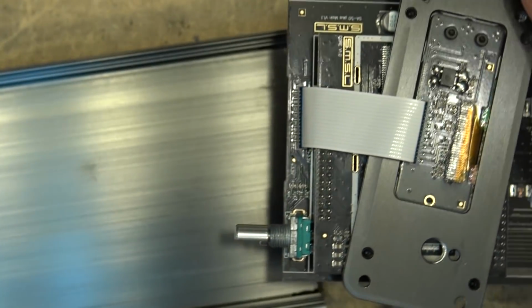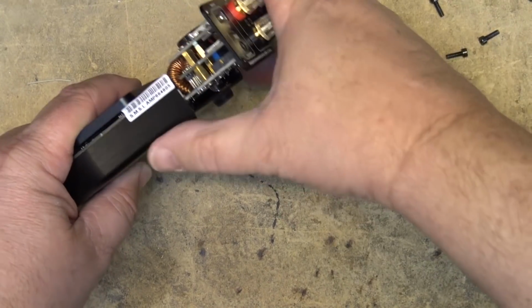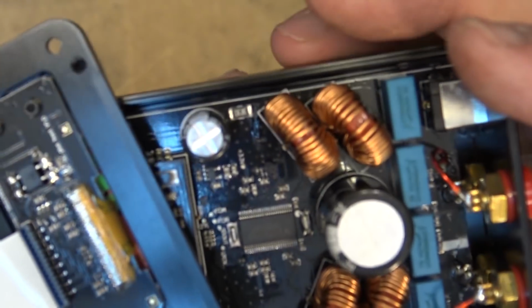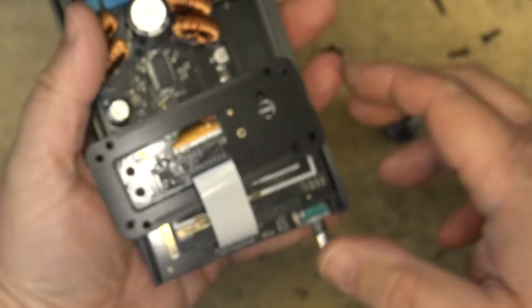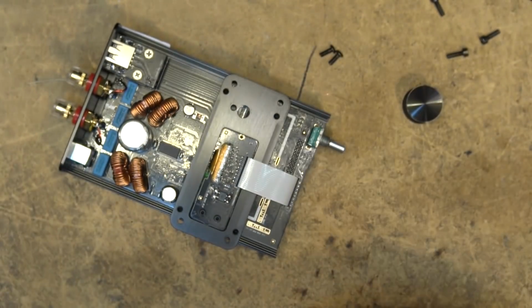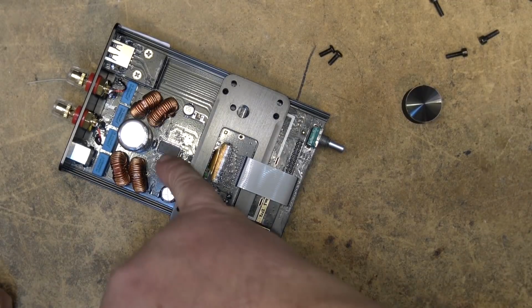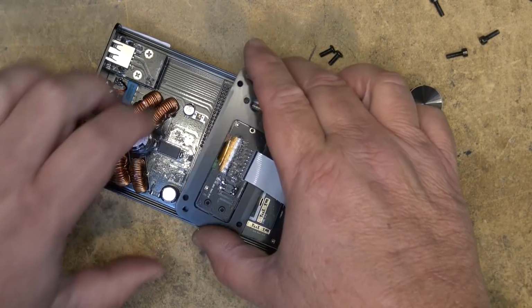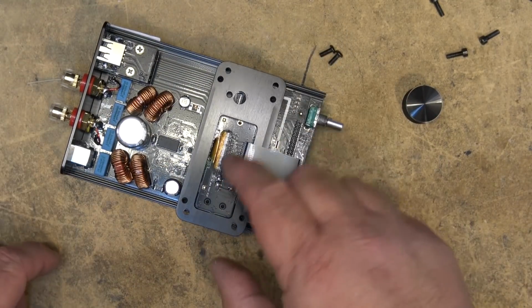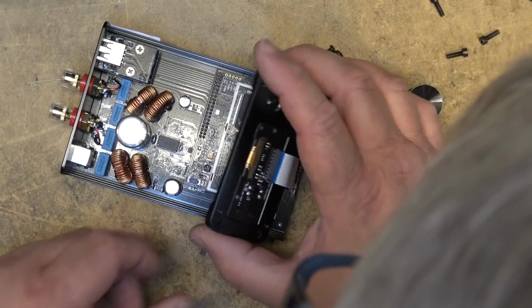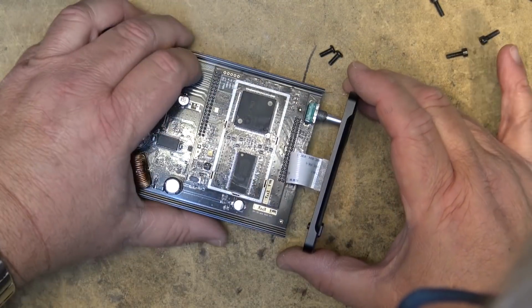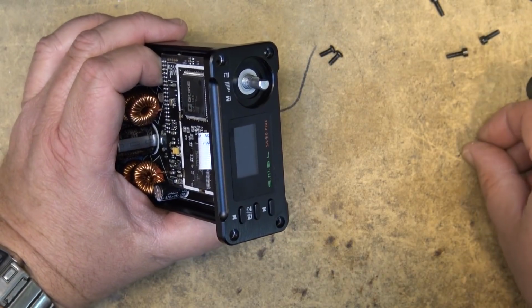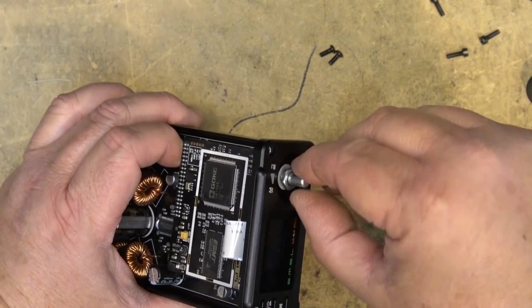So let's put that back together. As you can see here, the heat sink actually is making contact, so it digs into the metal. It adds tension to it. So that's what cools the output IC here, is that heat sink, which is actually physically pressed up against the metal cabinet. This is our display board. We'll just put that back around here, put that back through, and put the control back on.